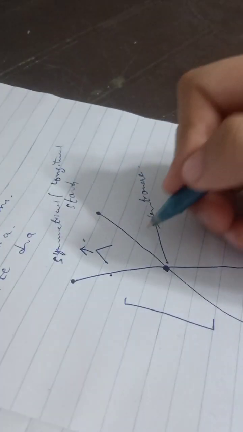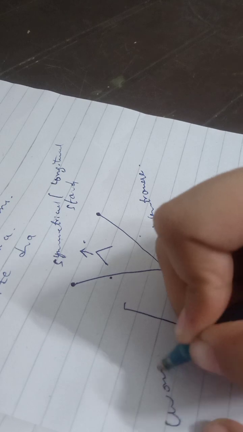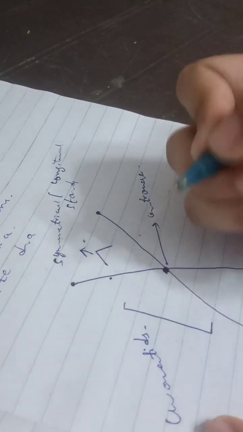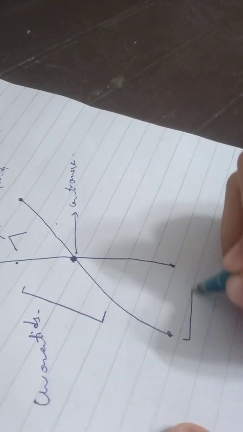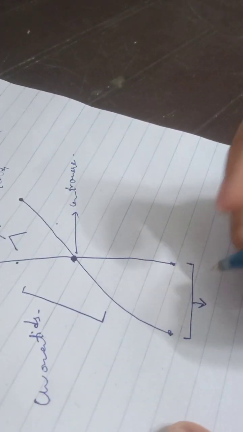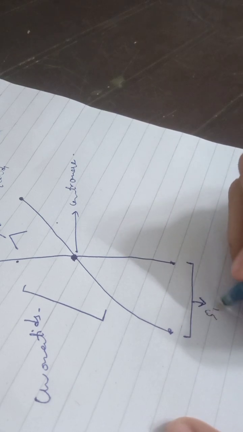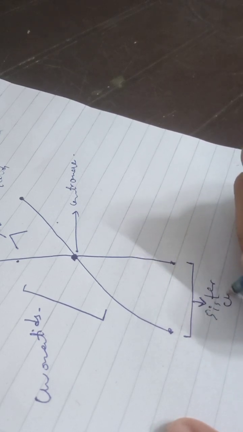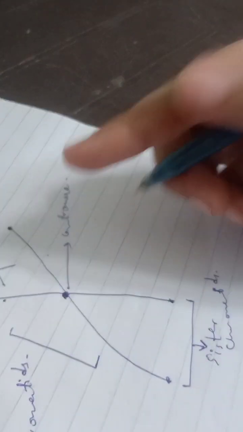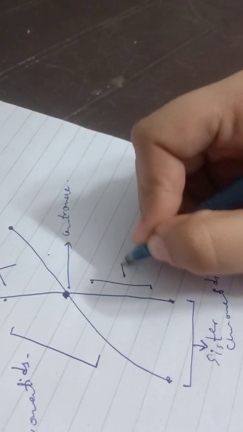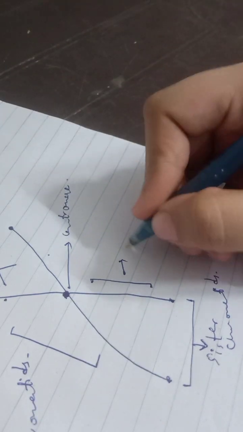This one strand and this one strand are known as chromatids. And these two are known as sister chromatids.